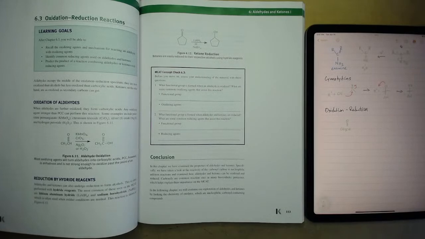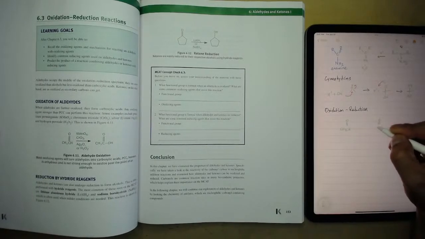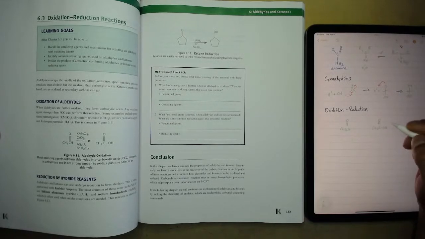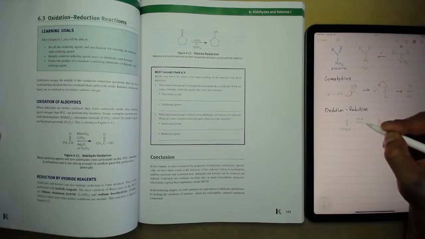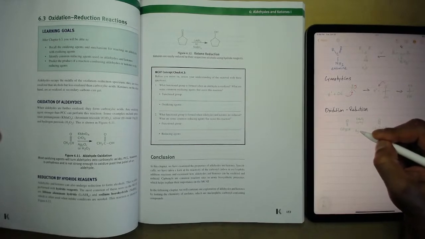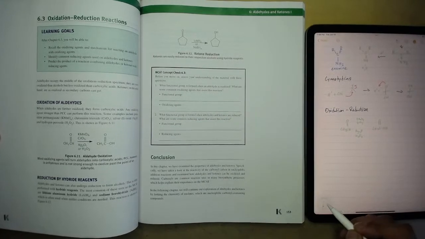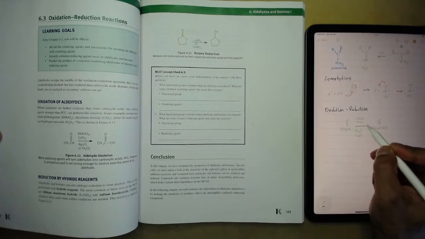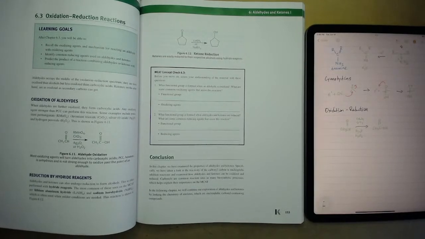CH3CH, and on the other side we have O bonded to CH3COH. And we're using KMnO4 or CrO3 or Ag2O or H2O2. Pretty simple.